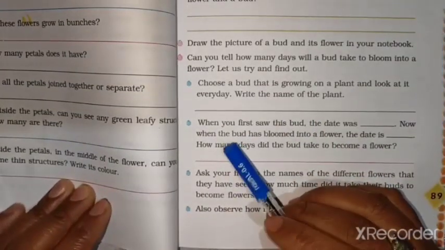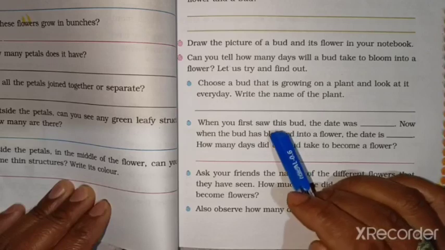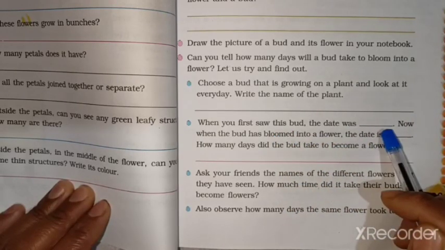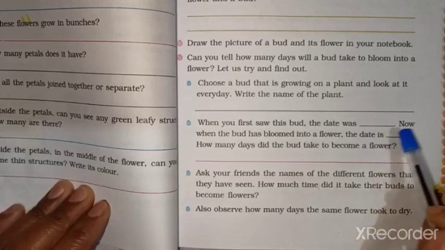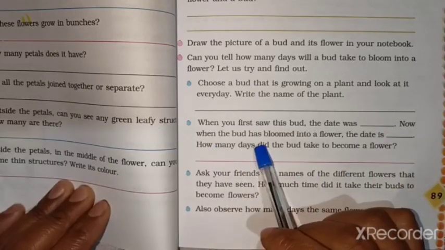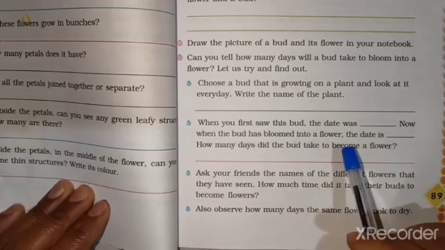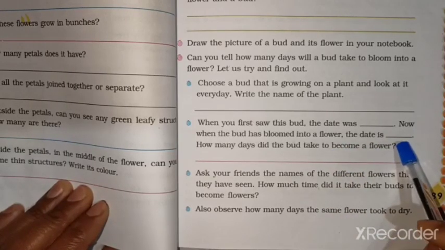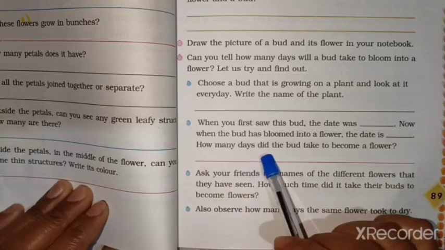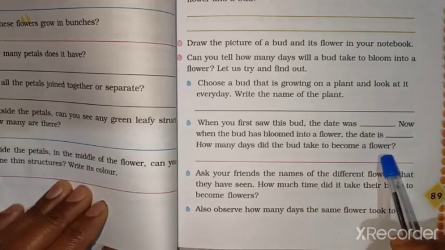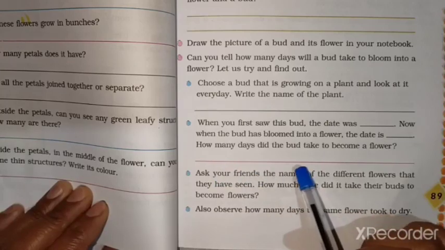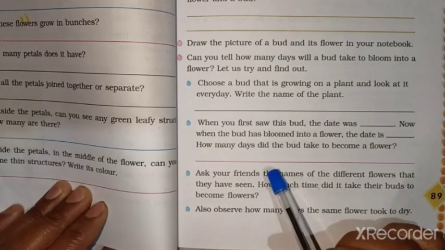And next question, when you first saw this bud, the date was this. You have to write the date. And now when the bud has bloomed into a flower, the date is, you have to write the date here. And how many days did the bud take to become a flower? So to become a flower, how many days may it take? You have to write the number of days.